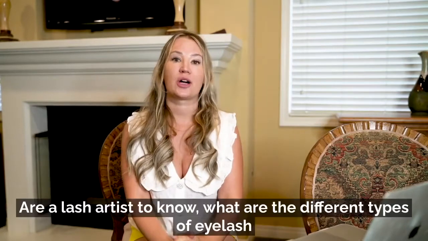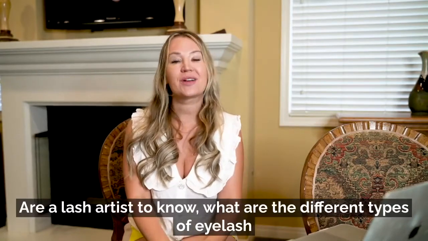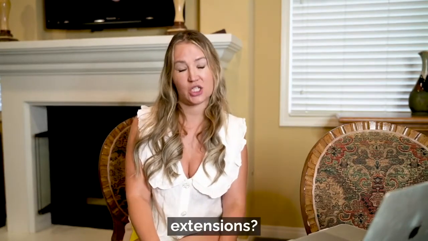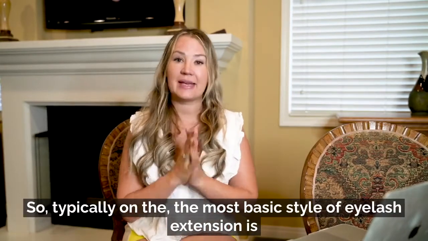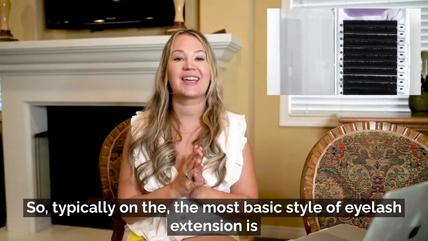Okay, so let's get into it. It's really important, especially if you are a lash artist, to know what the different types of eyelash extensions are. Typically the most basic style of eyelash extension is classic lashes.